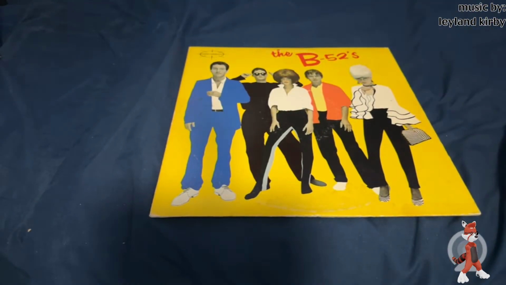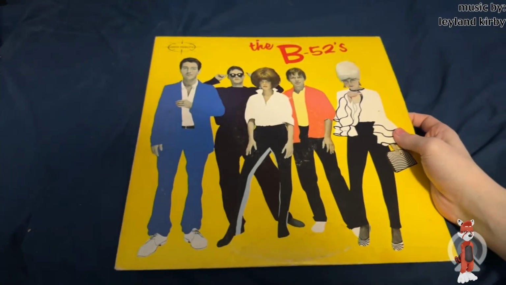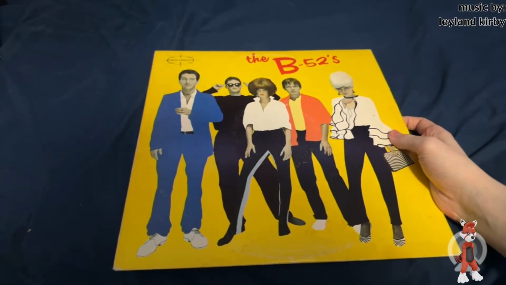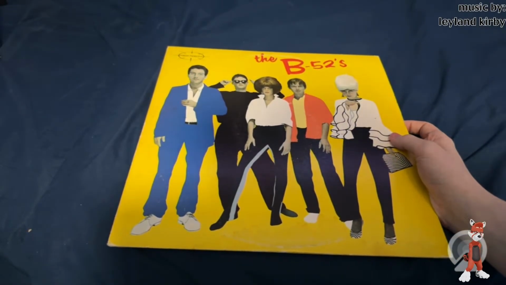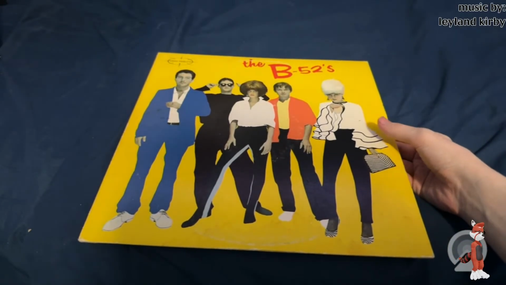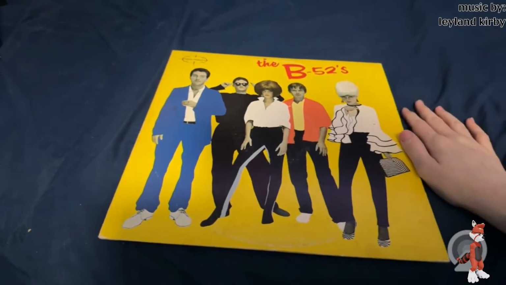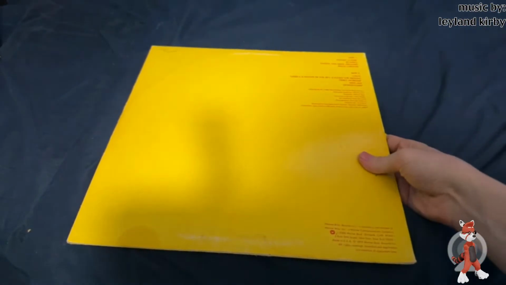We have successfully escaped the letter A. Now on to the letter B, and we start with the B-52s. This is from my dad's collection. The B-52s are one of my favorite bands, and they hold a special place in my heart, and the hearts of, well, I suppose, most people in the area I live in. It's their first album. It's from 1979.